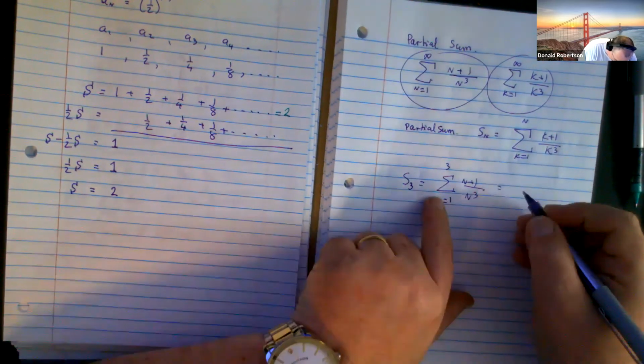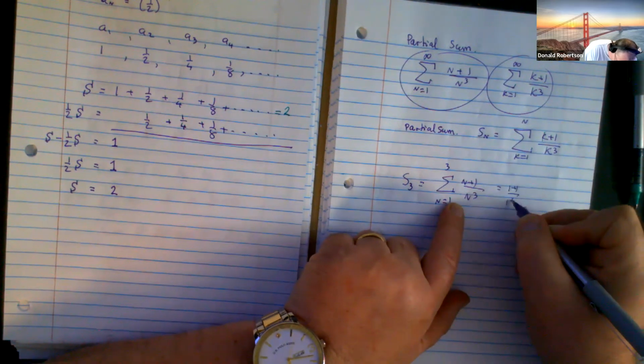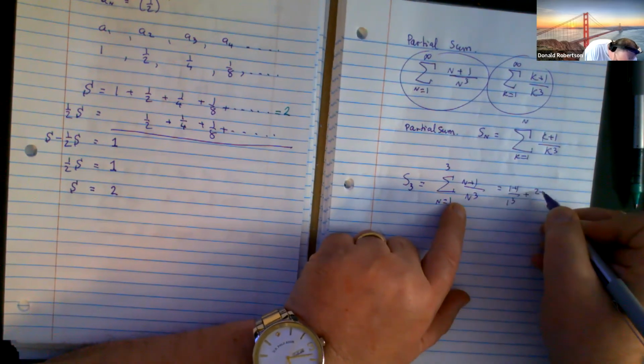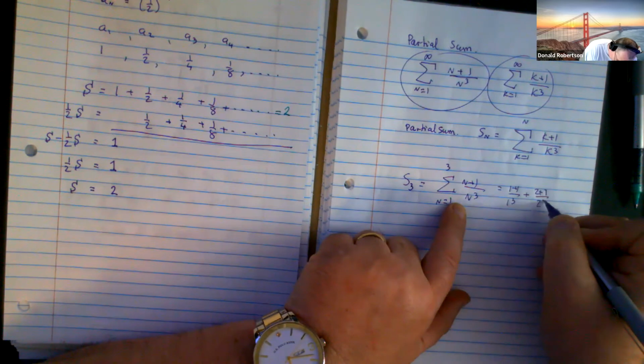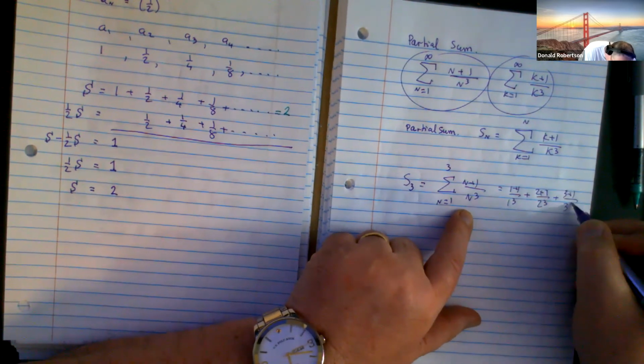Well, that would be what you would get if you took the first term, and then you added the second term, and then you added the third term. And whatever that adds up to, that's partial sum S3.